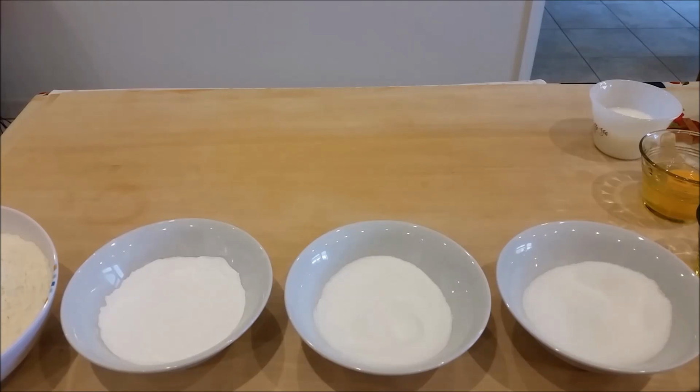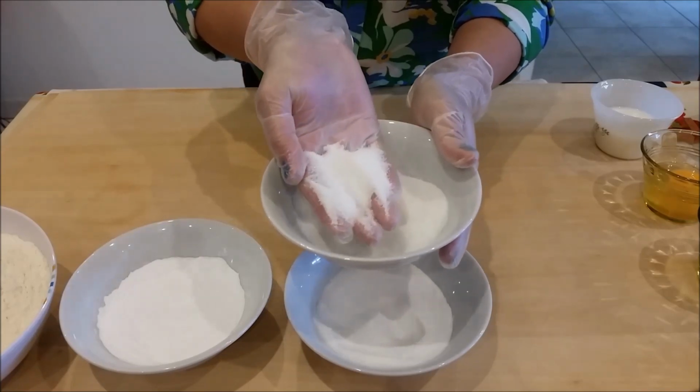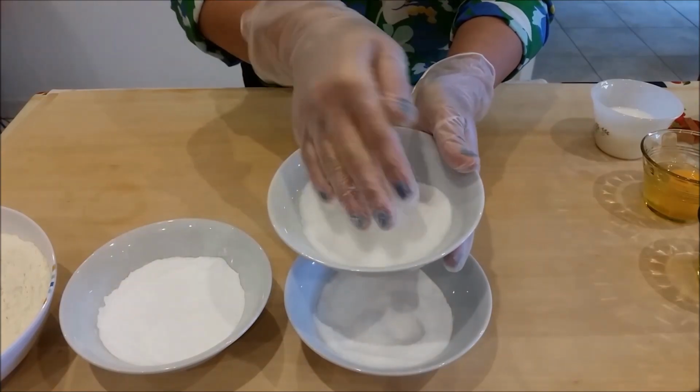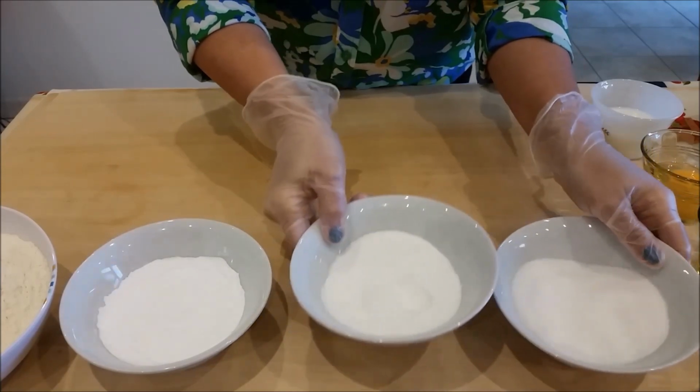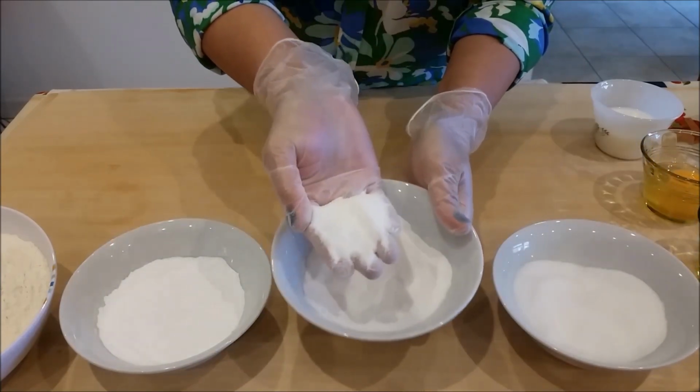And today's video we will be making a Welsh cake, and this recipe calls for custard sugar, and I would like to tell you about the difference between an ordinary granulated sugar and this custard sugar and the powdered sugar. This is the ordinary granulated sugar, guys, and the other one is the custard sugar.